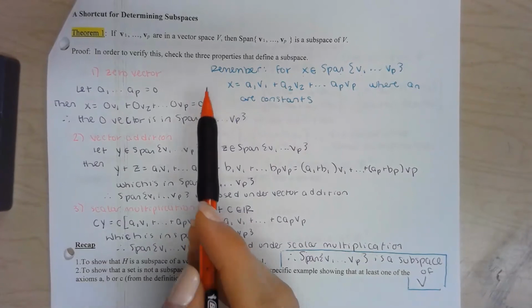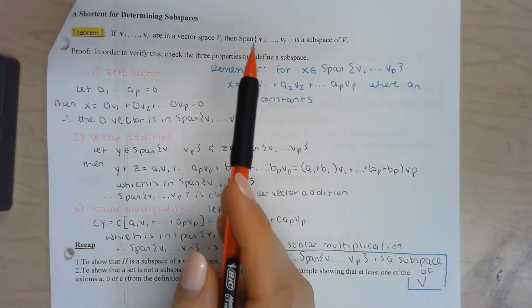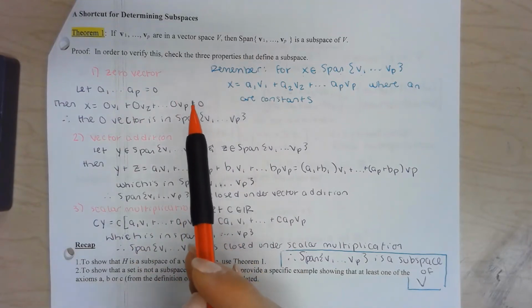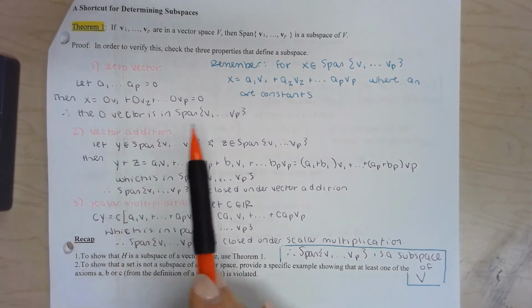And if I added that to any of the vectors that were in this space, I would get the same thing. I would get, if I added x to v1, I would get v1. Okay, so the zero vector is in the span.